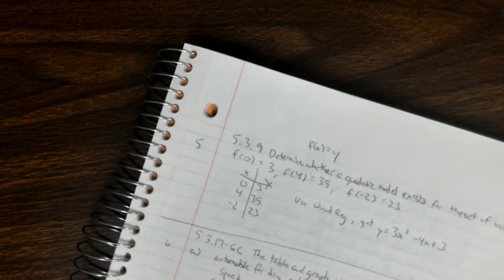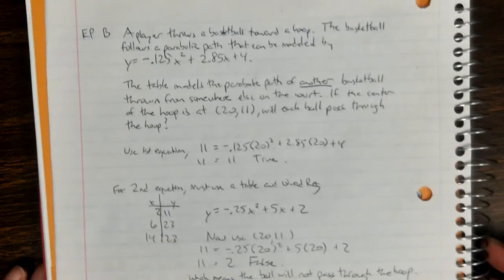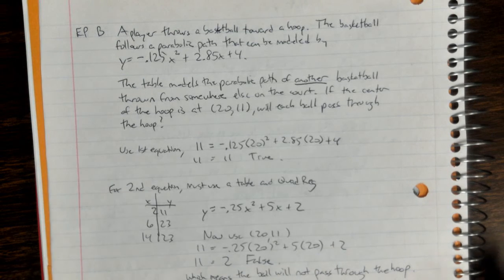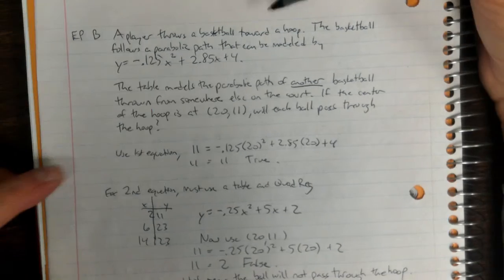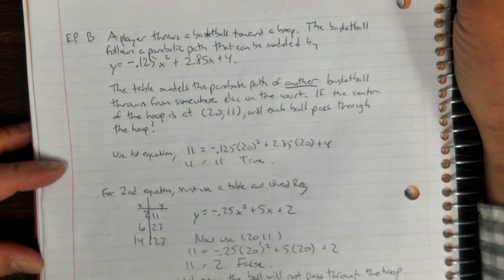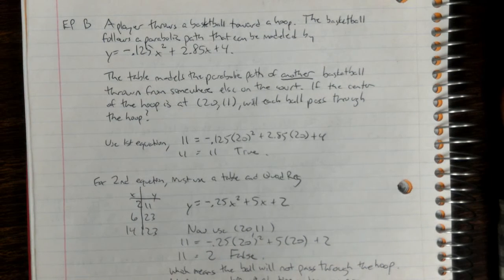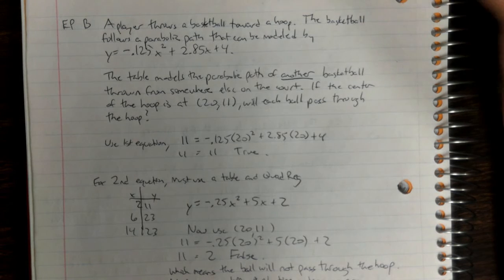Then for your last question, it says a player throws a basketball toward a hoop. The basketball follows a parabolic path that can be modeled by the equation given.